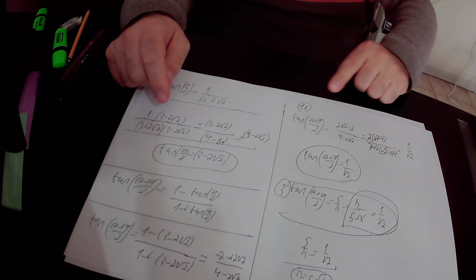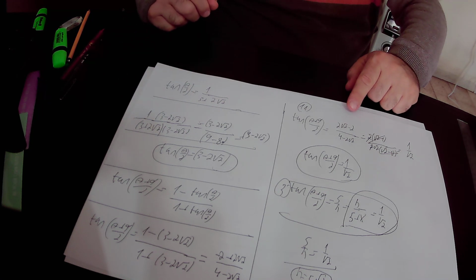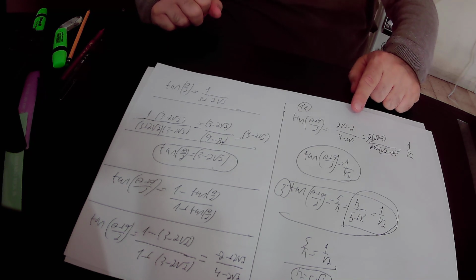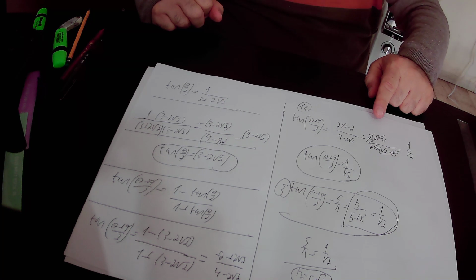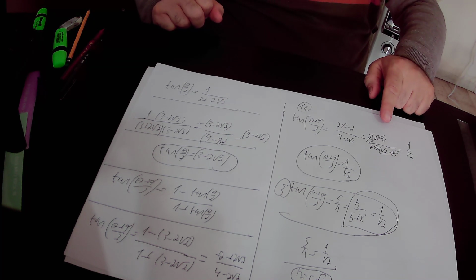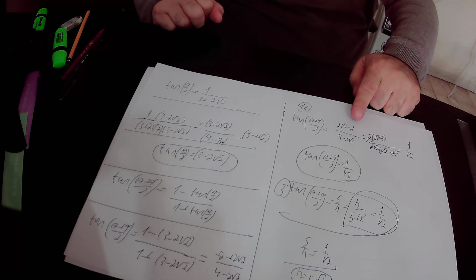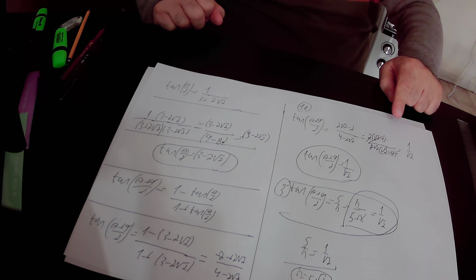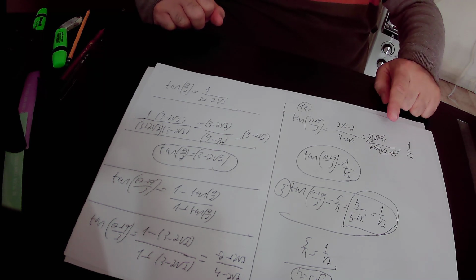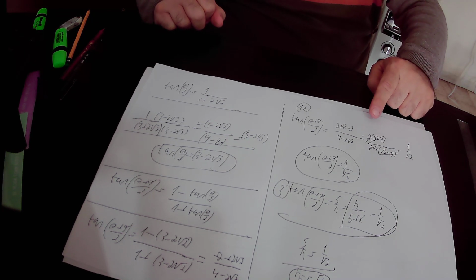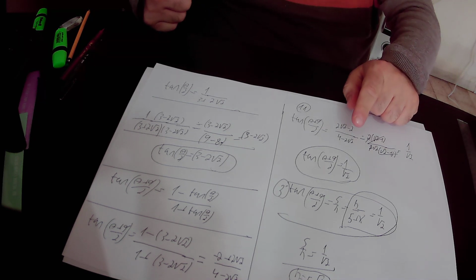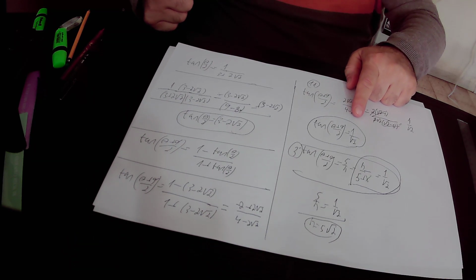So we found out that tangent theta plus alpha over 2 equals 2 times square root of 2 minus 2 over 4 minus 2 times square root of 2. From the numerator we took 2 as a common factor, and inside the brackets we have square root of 2 minus 1, and from the denominator we took as a common factor 2 times square root of 2, and inside the brackets we have square root of 2 minus 1. Square root of 2 minus 1 over square root of 2 minus 1 is 1, so it will get cancelled. 2 over 2 is also 1, so it also will get cancelled, and we are left only with 1 over square root of 2. So in conclusion, we found out that tangent theta plus alpha over 2 equals 1 over square root of 2.